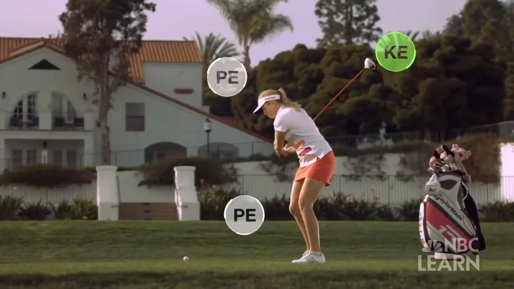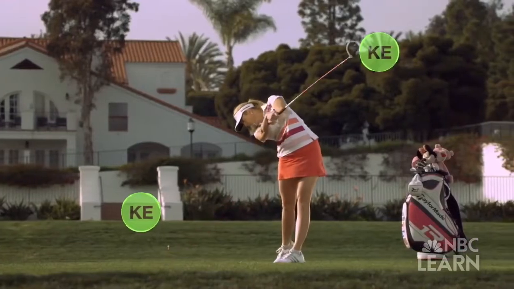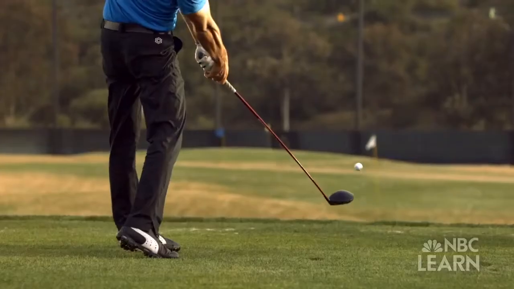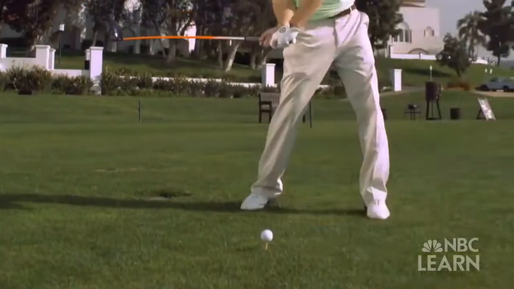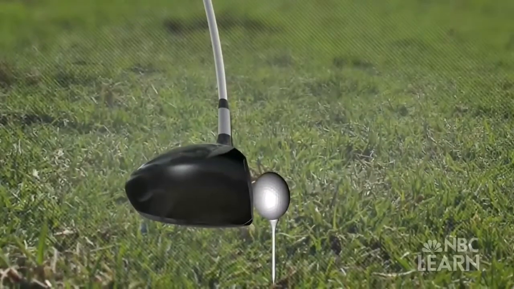Once the club starts moving in the downswing, this potential energy is transformed into kinetic energy. The club starts with potential energy, translates all that potential energy into kinetic energy at the bottom of the swing, and that potential energy converts into kinetic energy in the ball as it flies away. When the club hits, the ball is compressed and the shaft of the club bends.